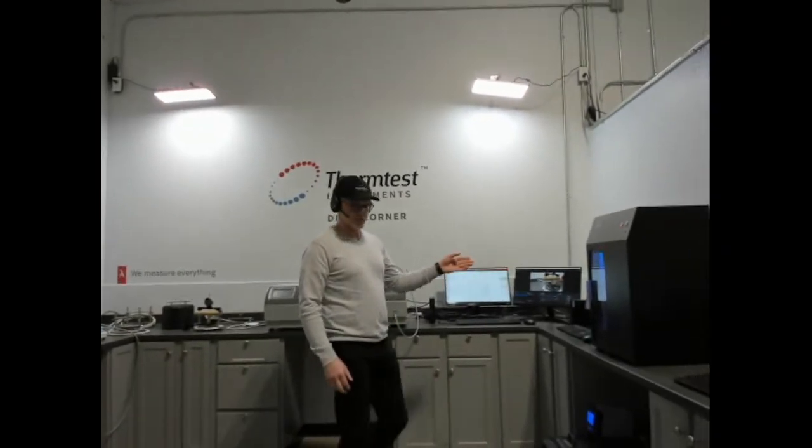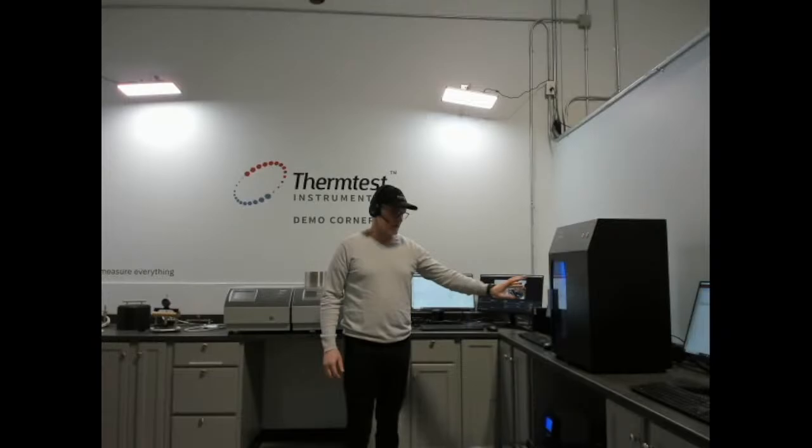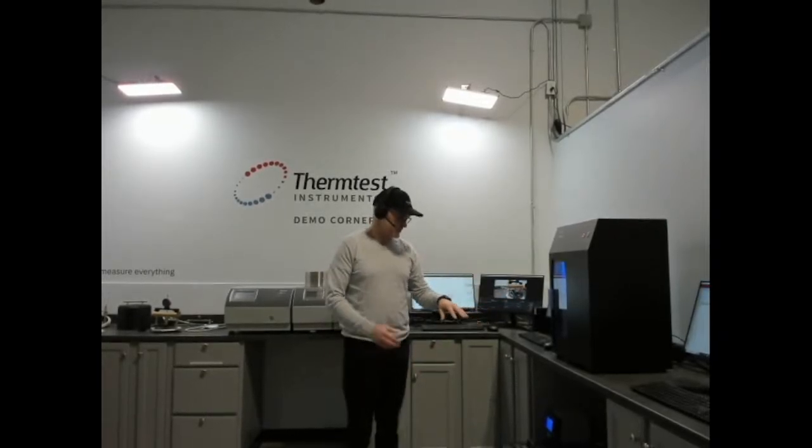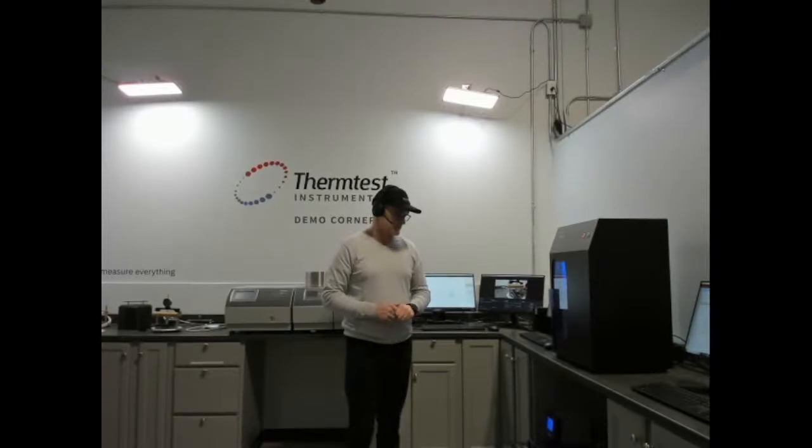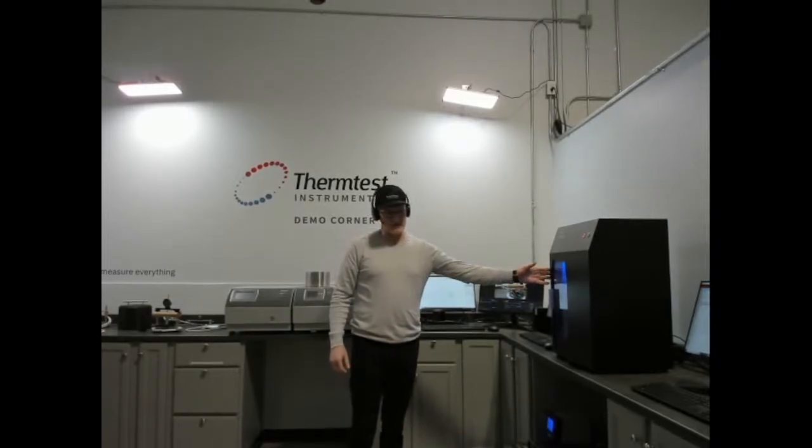Our guarded heat flow meter, or our GHFM, following ASTM E1530 for measuring complex layers or heterogeneous samples. Conductivity range is 0.1 up to 100 watts per meter Kelvin and up to 300 degrees Celsius.